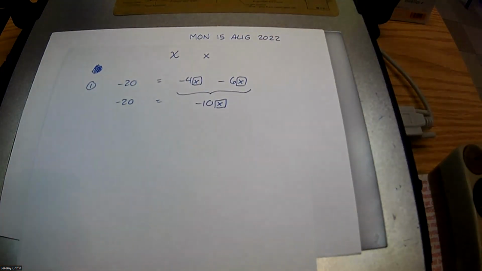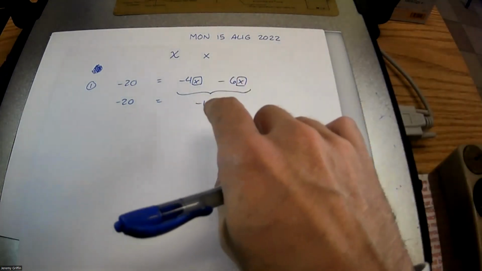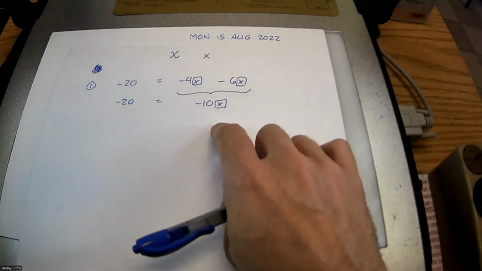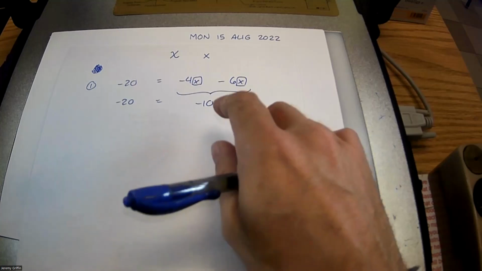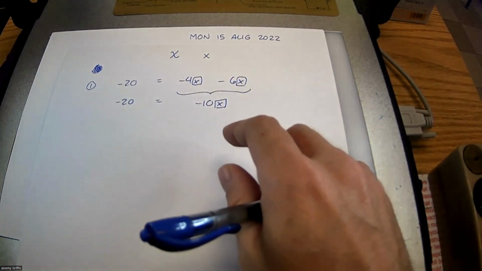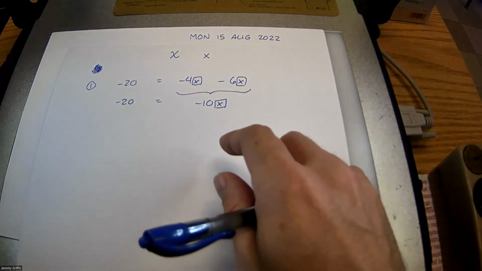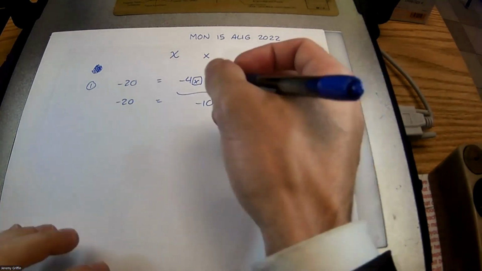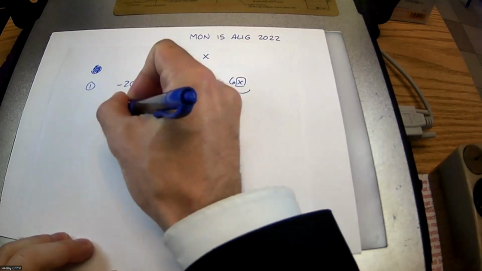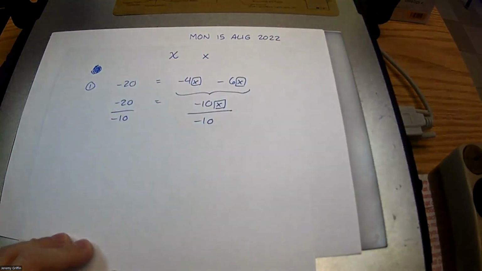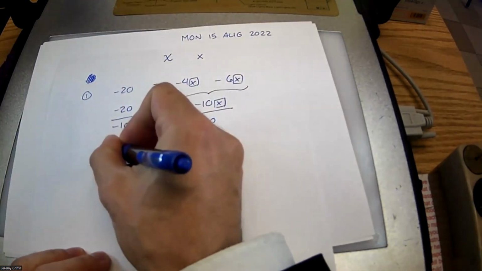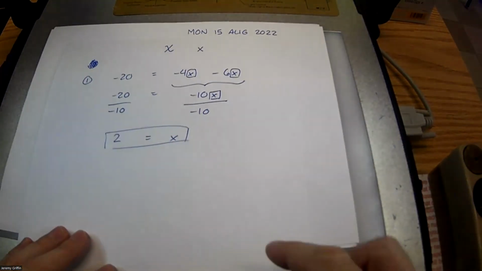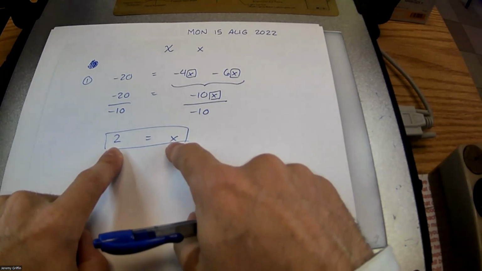Now, what I'm trying to solve for, if I were to multiply it by negative 10, then it would be negative 20. So I have to undo the negative 10. And you get there by dividing both sides. So divide by this coefficient. As long as you do it to both sides, it's balanced. See where that gives you a positive 2 is equal to x. So there it is. So x would have to be equal to 2.